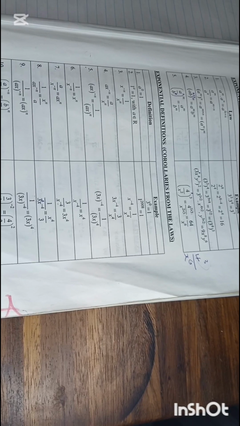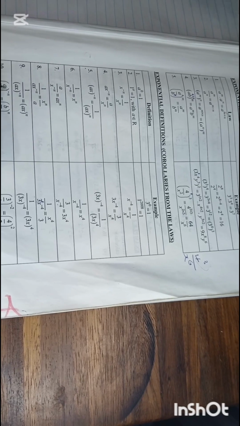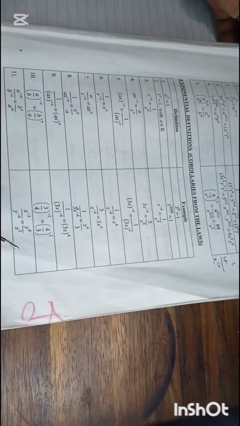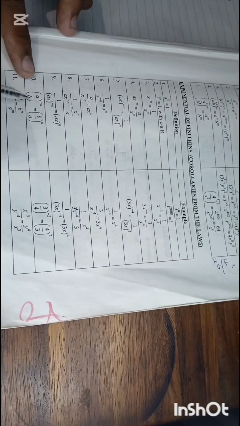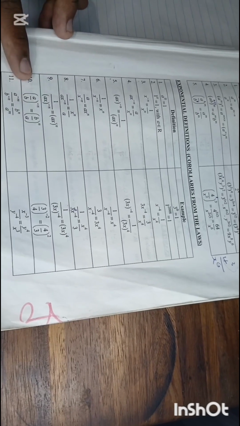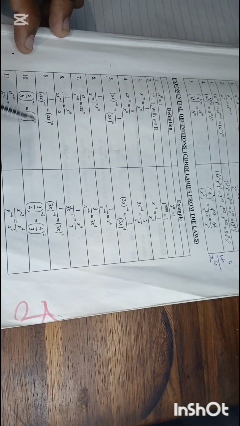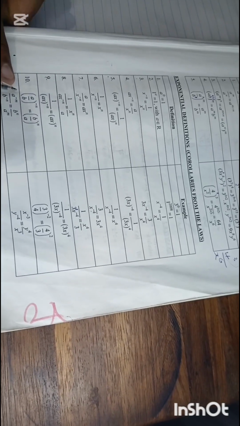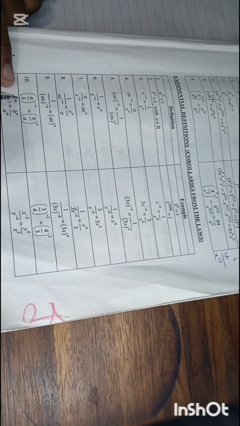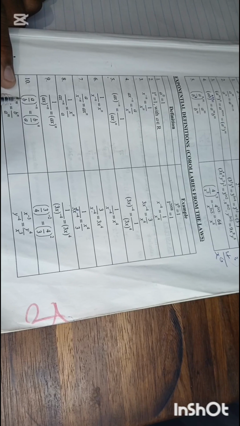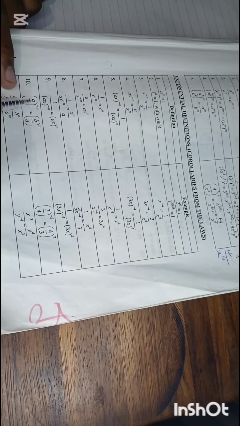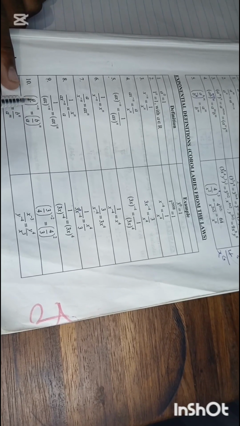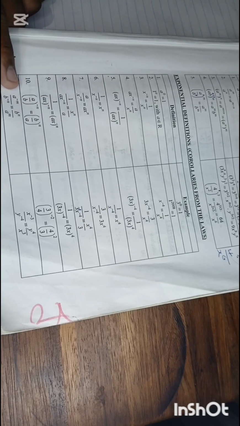Then 10, we have open bracket a over b to the exponent negative 1, so equals to. If we have something like this, it is very easy. We're going to switch the a and the b. Can you see a is on the numerator, then b is on the denominator.